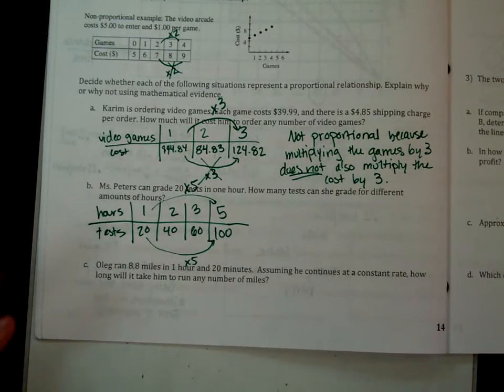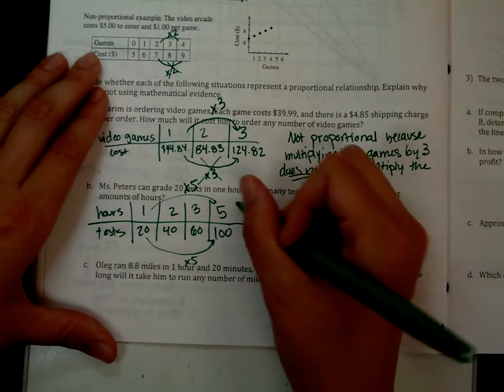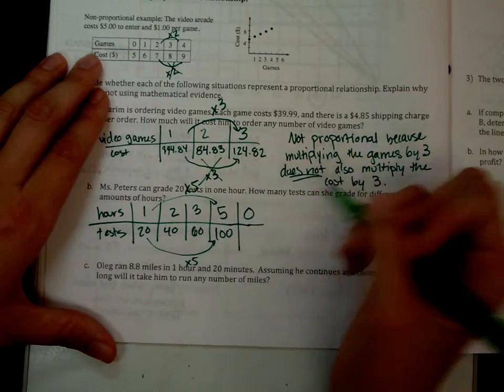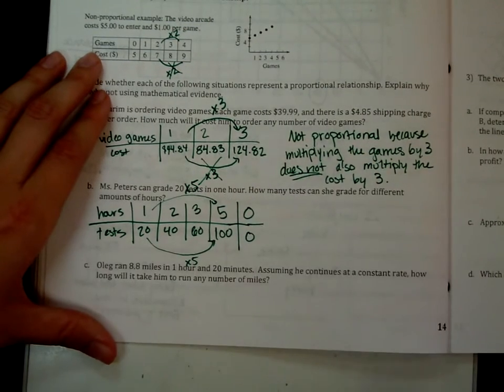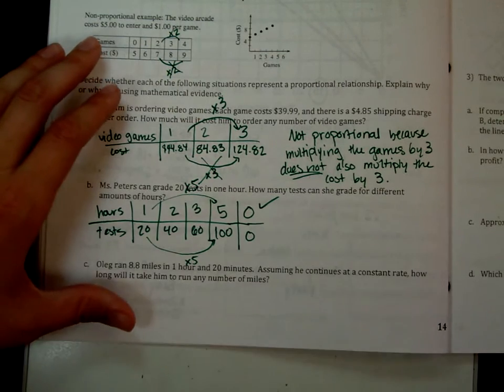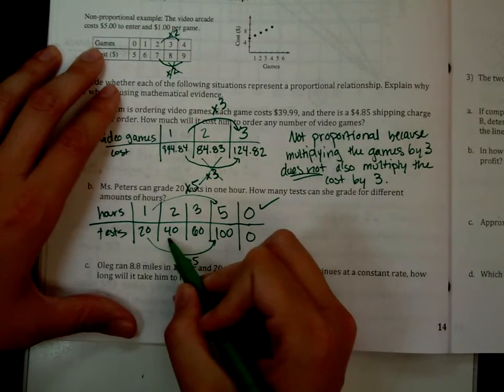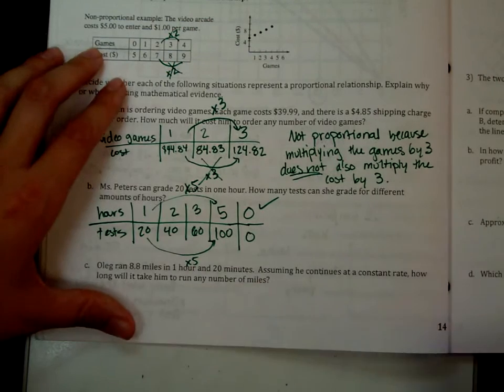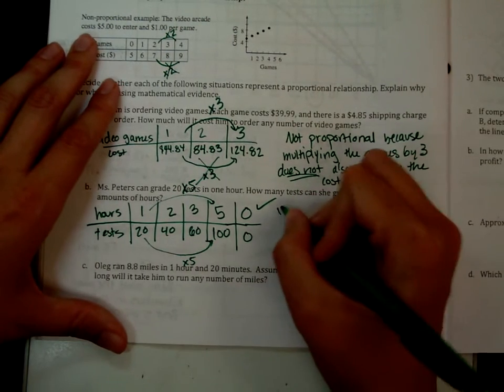And then does this one go through the origin? If I grade for 0 hours, I will grade 0 tests. So yes, it goes through the origin, and it creates a straight line, since each time here we're going up by 20. So this is proportional.